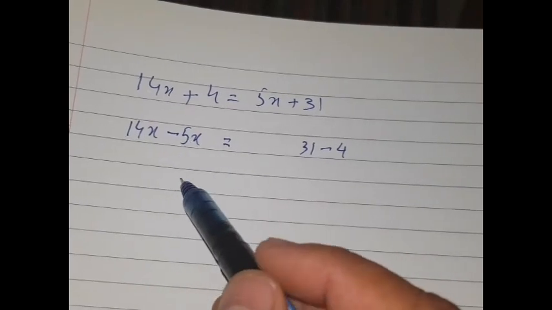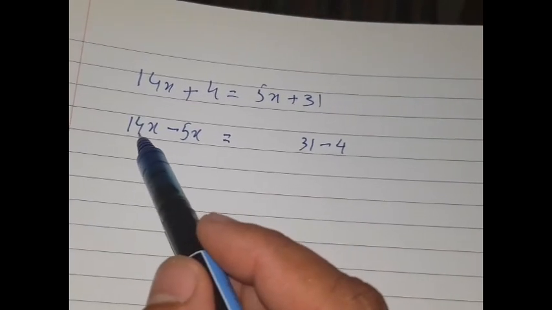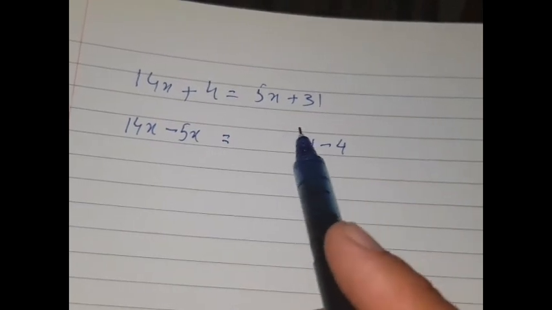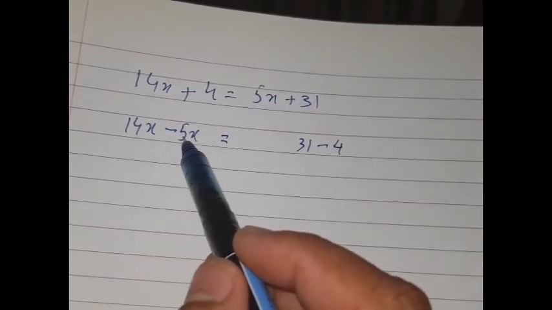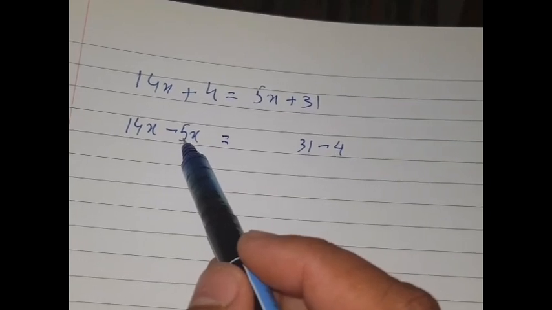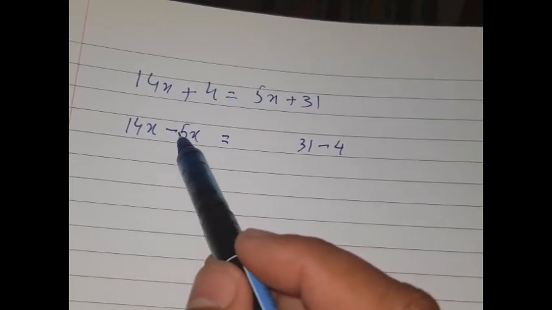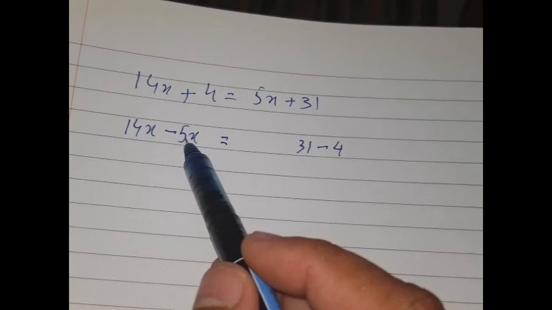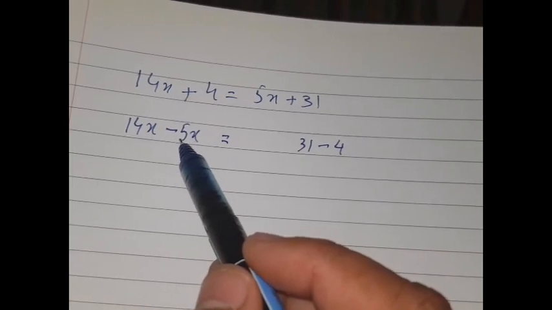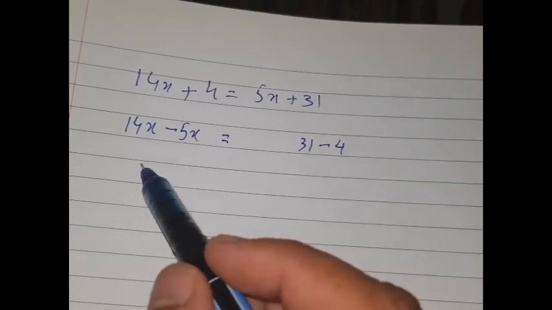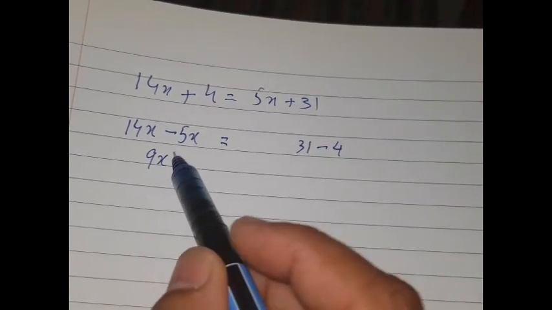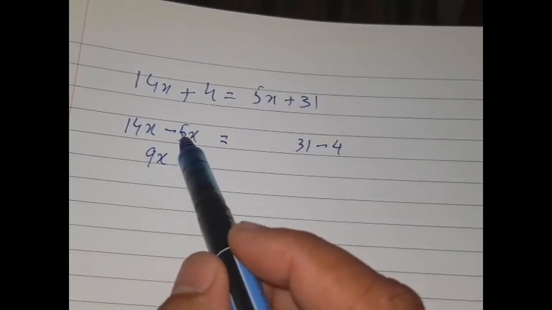14x minus 5x gives us what? Okay, so those who have started counting on their fingers, stop. This is 5, this is 4. Okay, so let's take this as 4, not 5. 14 minus 4 is what? 10. But this was not 4, this was 5. So I subtracted 4 only from this. Let's subtract one more. So I got what? 9x. I will repeat. 14x minus 5x.